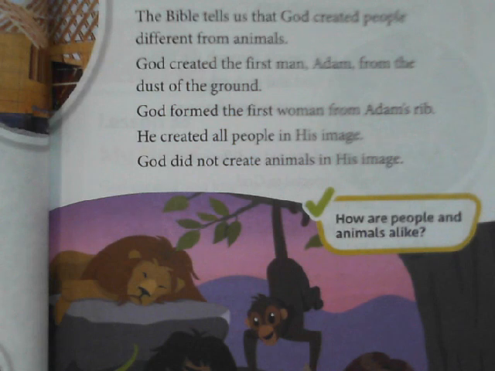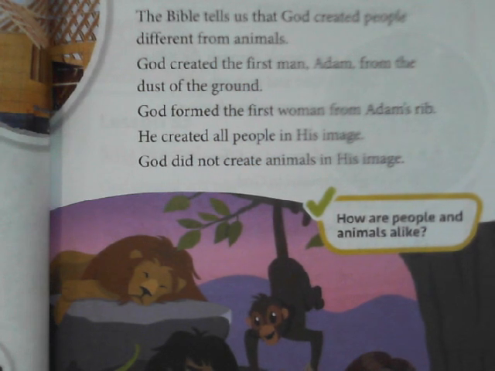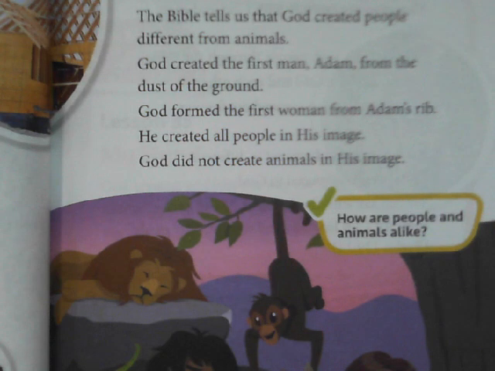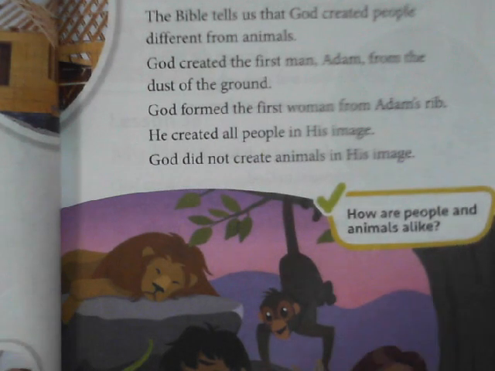God decided that Adam needed someone to help him. Who did he create to be Adam's helpmate? That's right, Eve. And what did God form Eve from? Adam's rib. Very good. How did God create all people? In his image or in his likeness, right? And did God create the animals in his image? No. So this is one way you could say that we are different from animals.